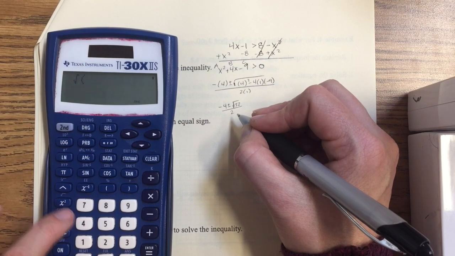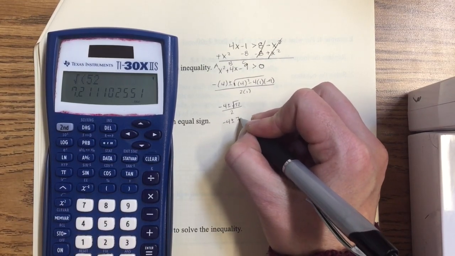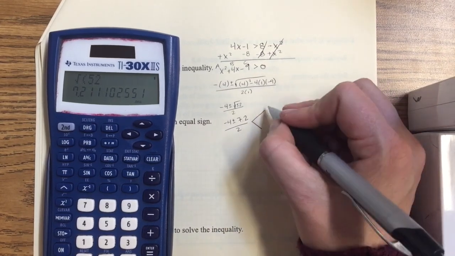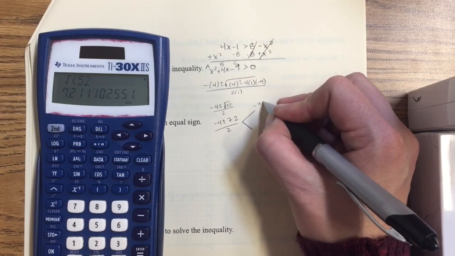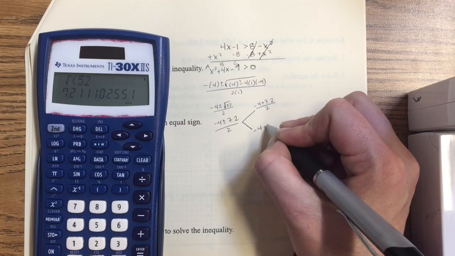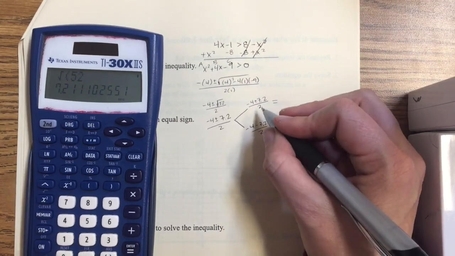The square root of 52 is going to be a decimal. I'm just going to round it to 7.2. When I combine them, I do negative 4 plus 7.2, and negative 4 minus 7.2 for my two answers.